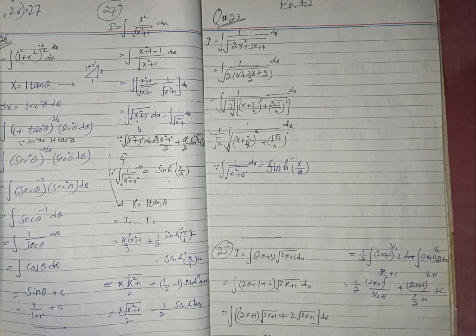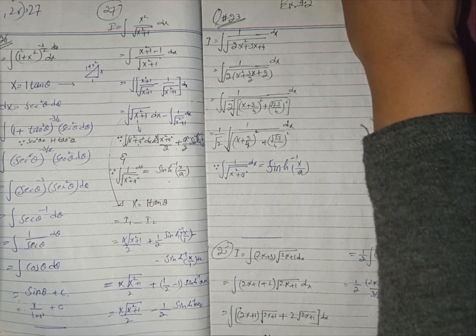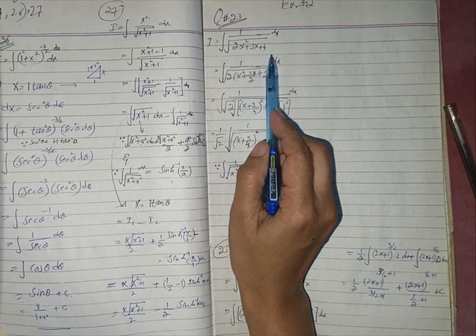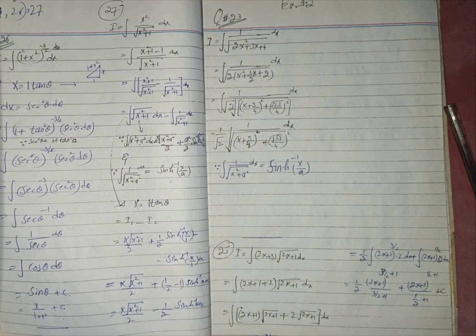The most important question about this topic is question number 23. Here in this question we have 1 upon square root of 2x square plus 3x plus 4. As we see that there is no complete square in this question available, and we will make this question easier.